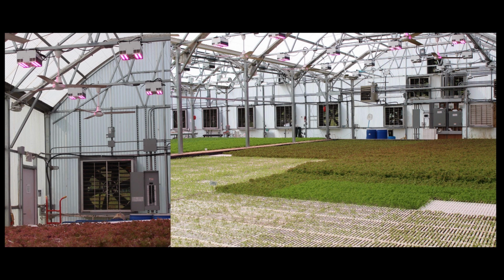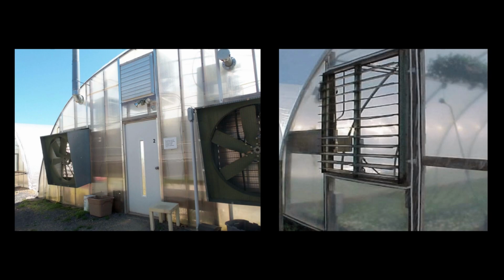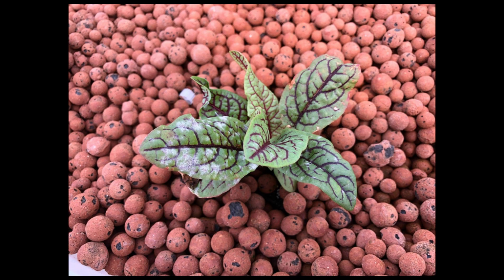When light levels are not ideal, supplemental lighting can be added to enhance growth and shorten crop production time, which may increase profitability. Ventilation brings in fresh air that replenishes the carbon dioxide that enhances photosynthesis and growth. Fresh air also lowers the relative humidity in the greenhouse, which reduces plant disease by keeping leaves dry and reducing infection by many common plant pathogens like botrytis and powdery mildew.